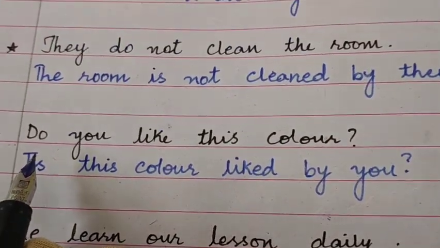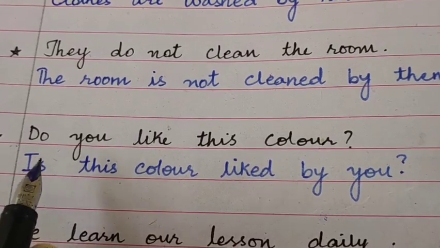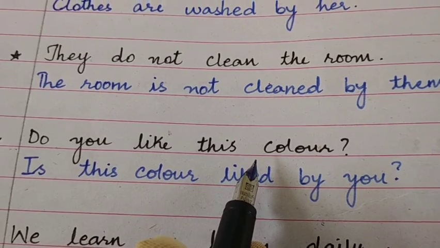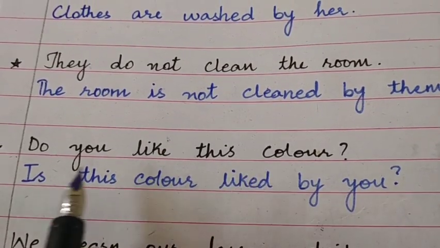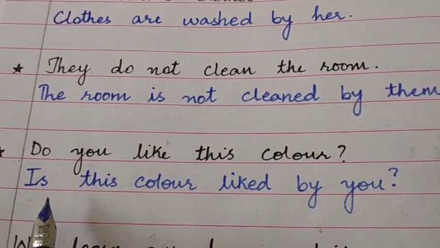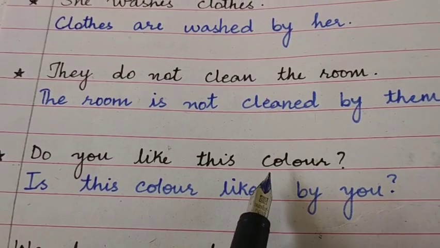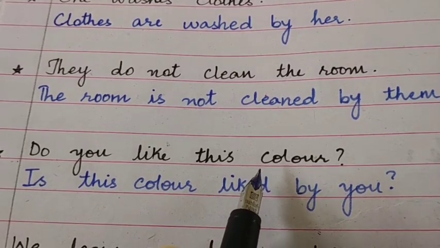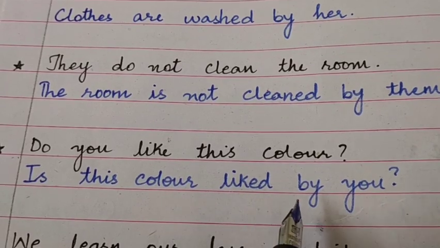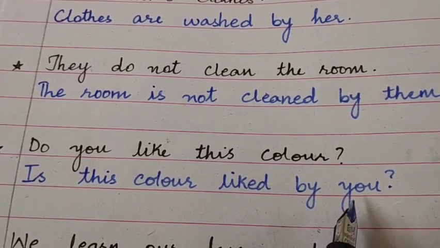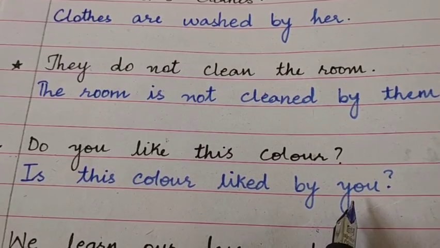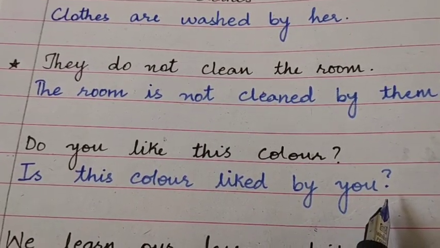Now the third one is the interrogative sentence. Do you like this color? Alright. You know very well that interrogative sentence starts with the helping verb over here, right? So for this you have to write the be verb at the beginning. The color is your new subject. For color you will write is. Is this color? Then the third form of verb, then preposition by, and the receiver, then the subject that comes at the end. Alright? And then don't forget to put the question mark.